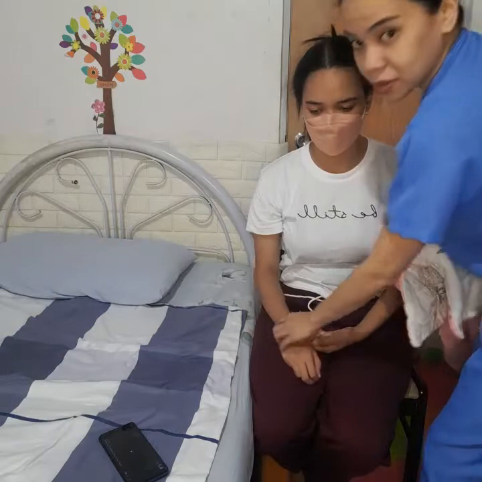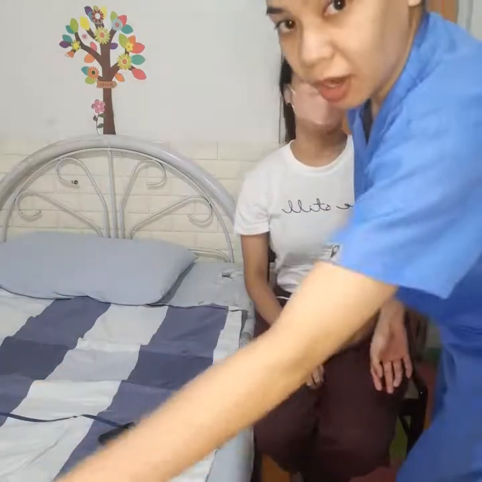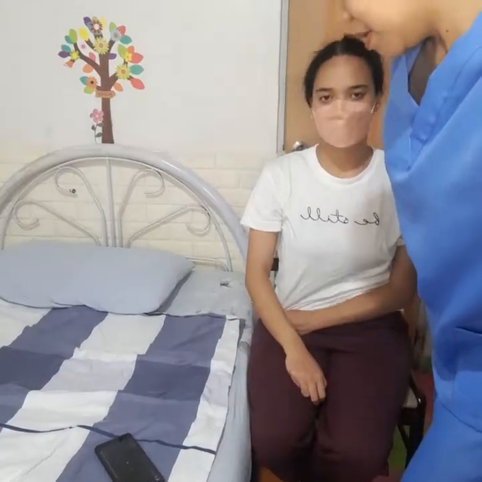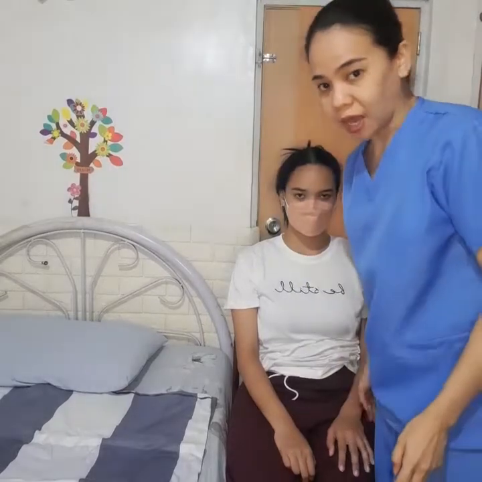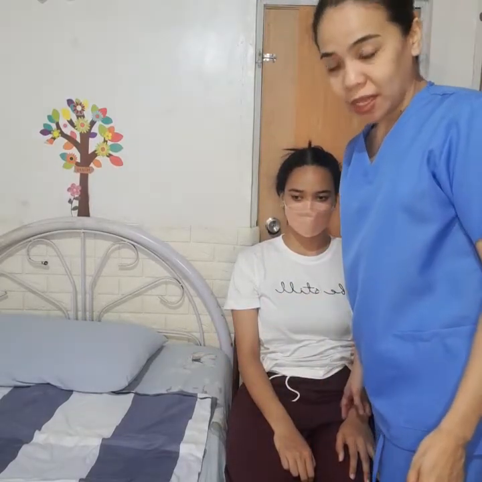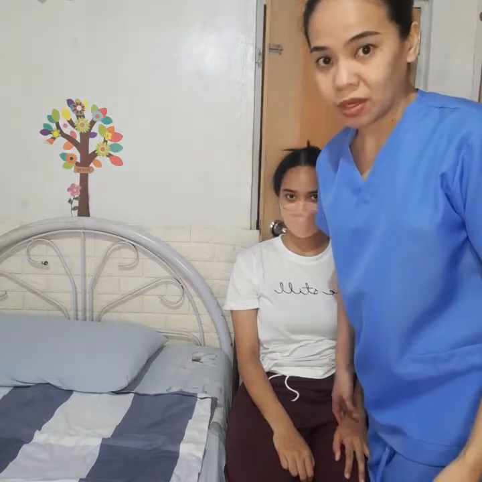Just help the patient be in a comfortable position as she is seated now on the chair. So that is the procedure on how to transfer a patient from the bed to the chair. And now I'm going to do it the other way around.